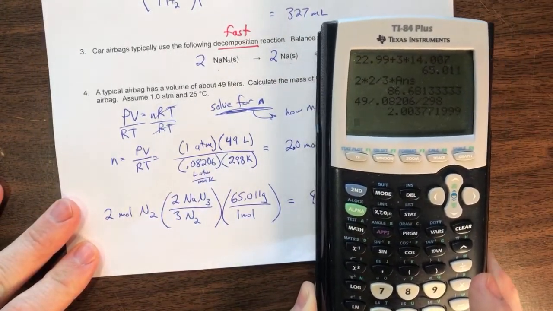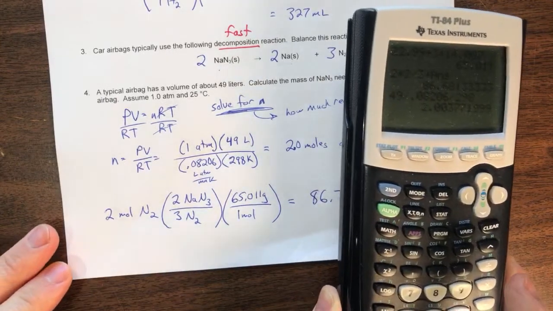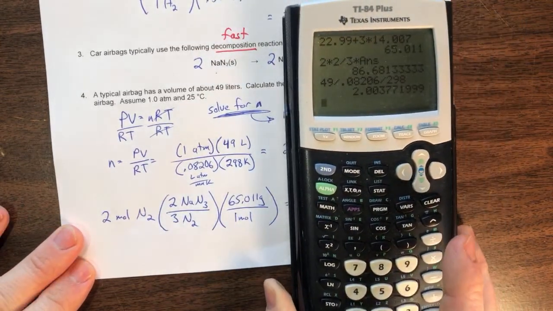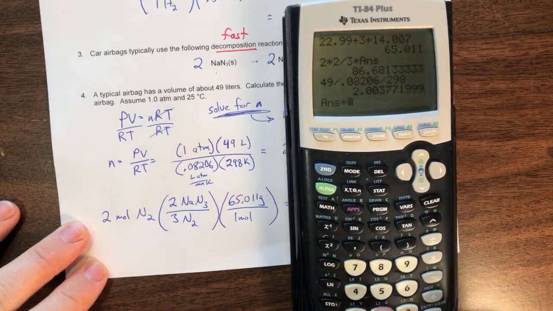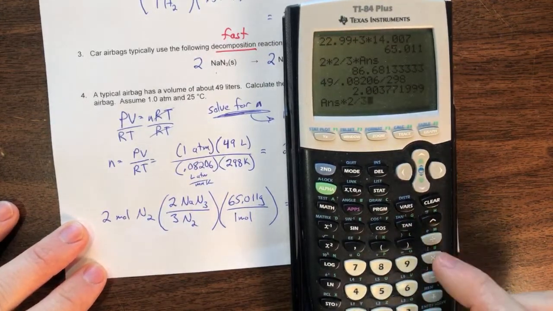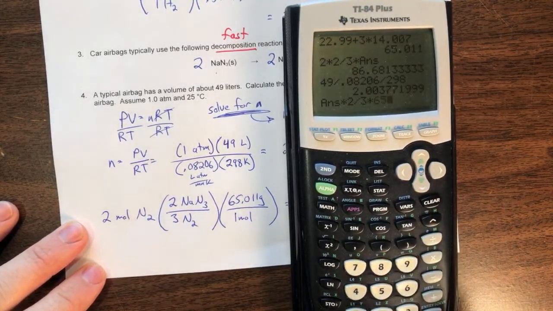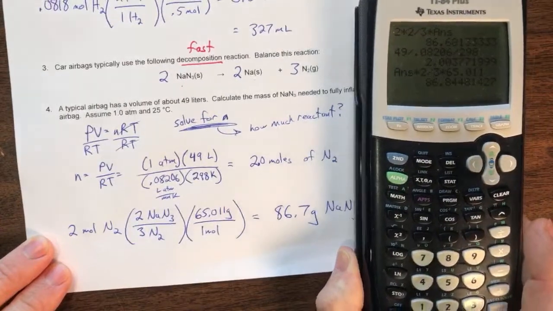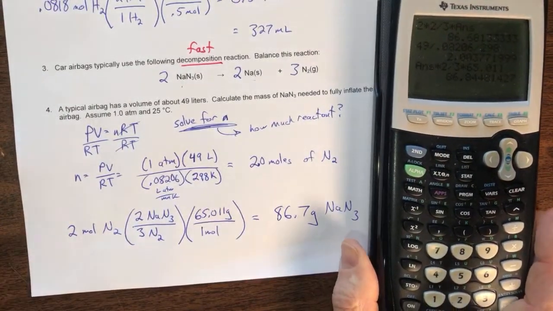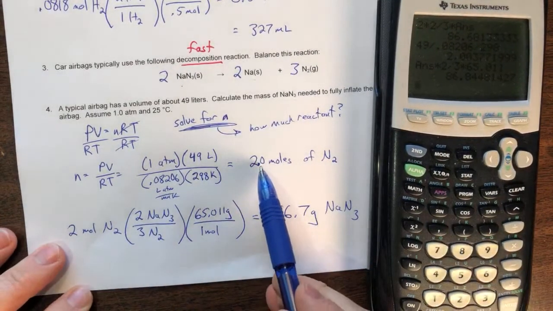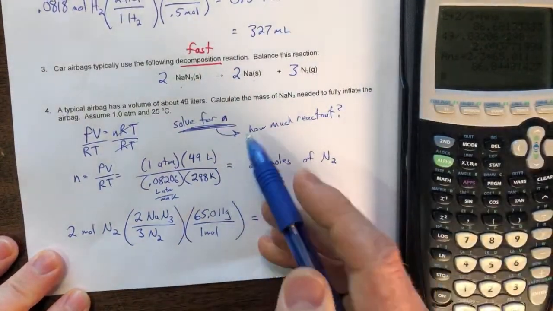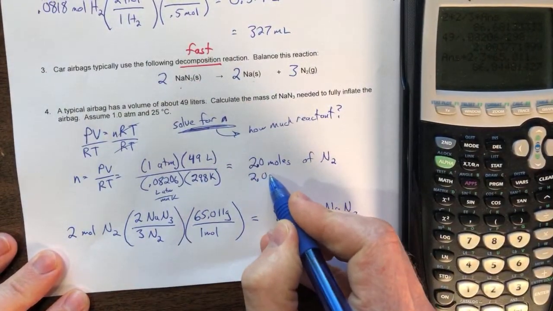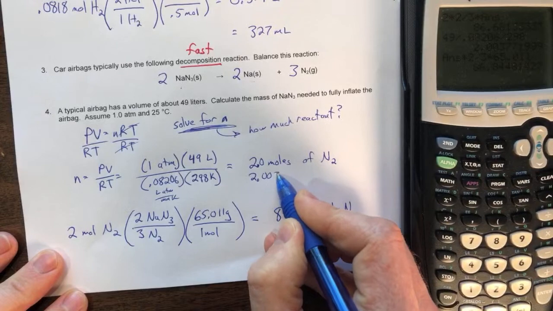And so if you're interested in, let's see if that makes any difference here. So if we use 2.003 times 2 divided by 3 times 65.011, and we still get out, oh look, it did make a difference. Good job, Sarah. So that's a little bit of a rounding error, right? I rounded it to just 2, where it really is 2.003.